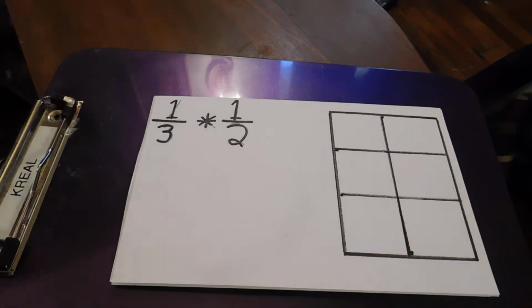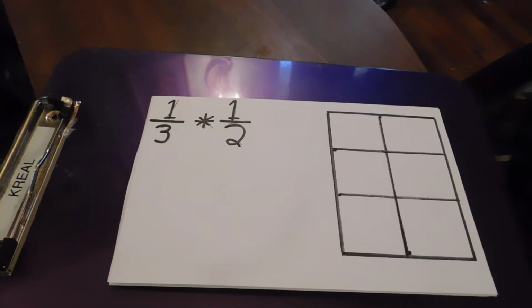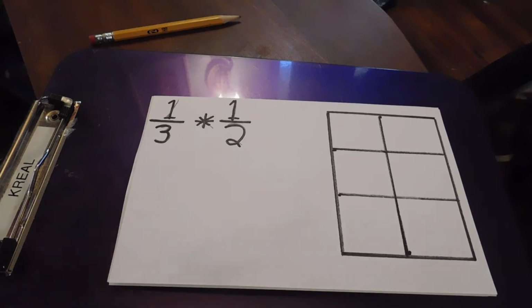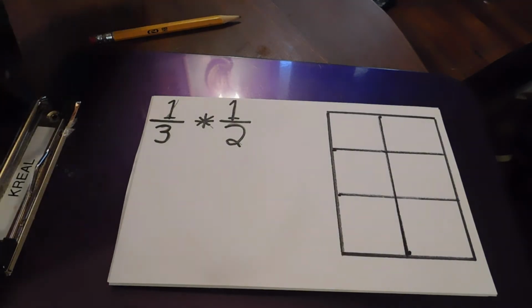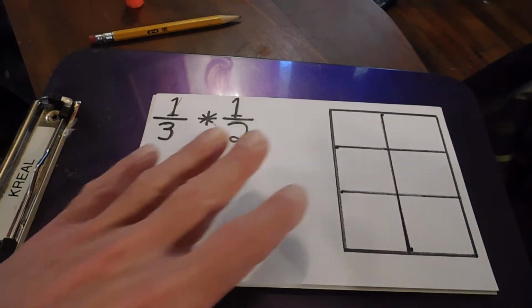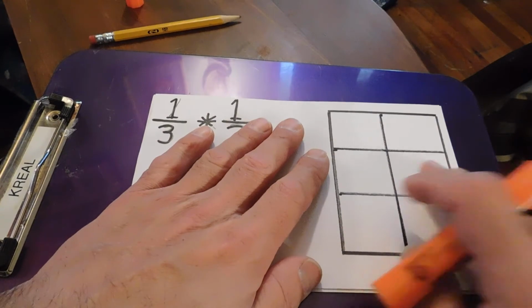Now, for some reason, when they teach this, it always seems to come on the heels of having learned adding and subtracting fractions. So I cannot stress this enough. You don't need to find a common denominator when you multiply fractions. Okay? So our sample problem is 1/3 times 1/2. And I'm going to model that over here.